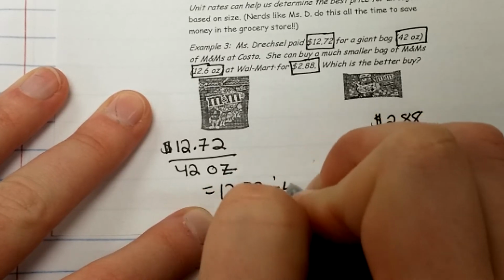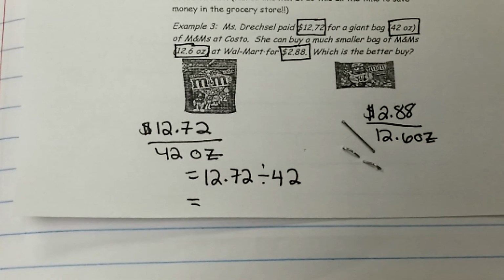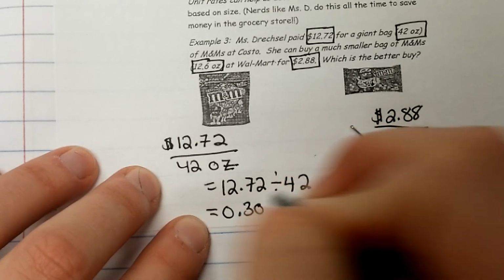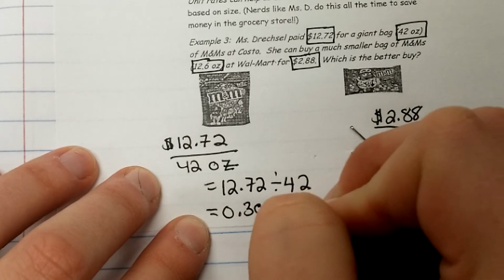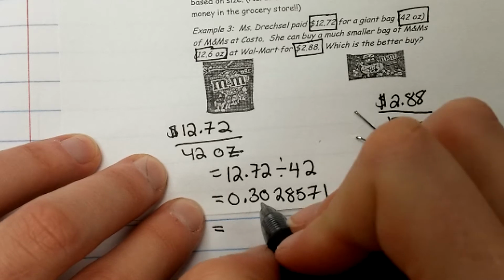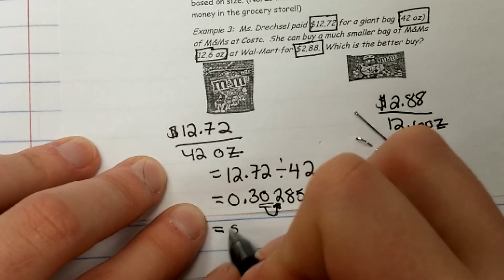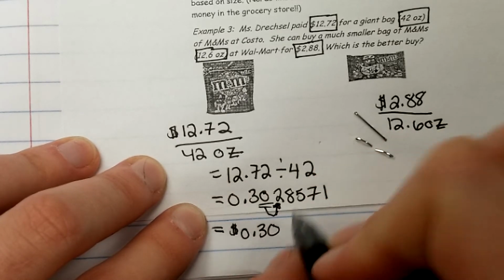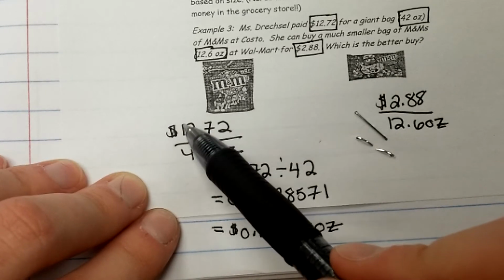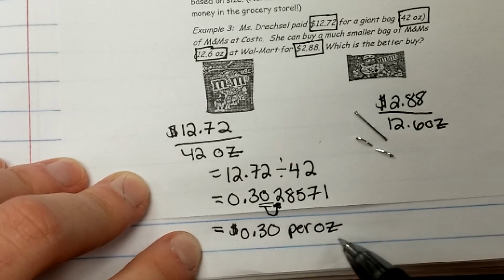12.72 divided by 42. So 12.72 divided by 42 is 0.3028571. And if we round that, money gets 2 decimal places, so we round to the hundredths. So this is going to be 30 cents per ounce. Again, dollar division bar says per, so dollars per ounce, 30 cents or $0.30 per 1 ounce.